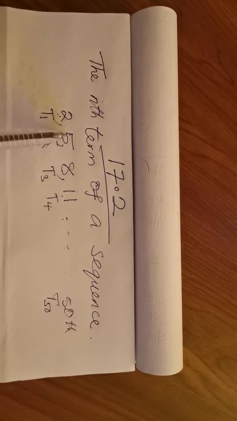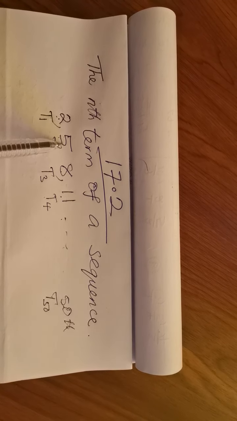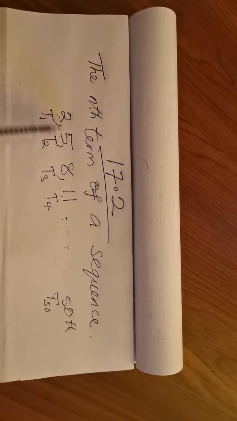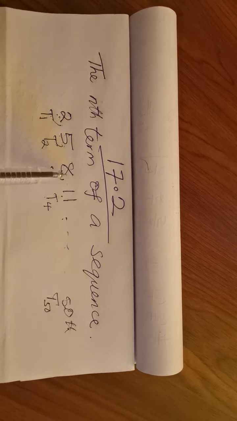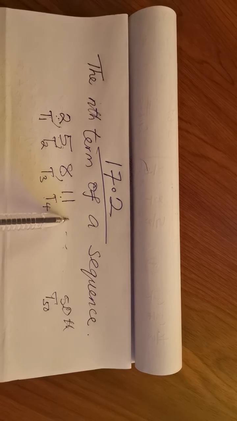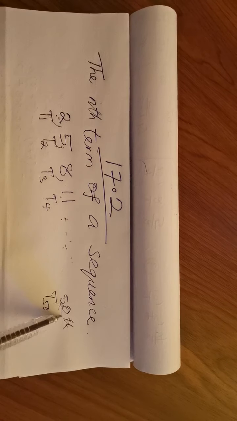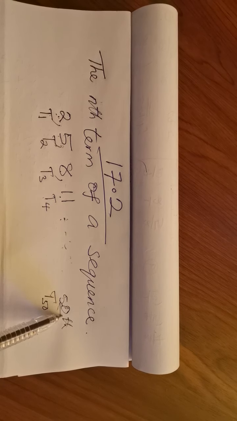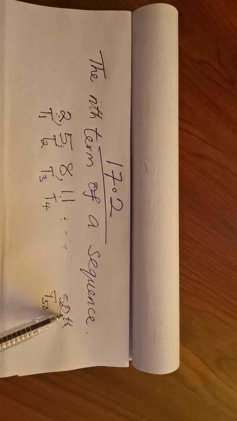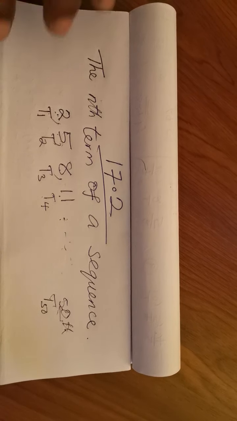How do we produce the numbers? We produce them by adding 3 each time. 2 plus 3 gives us 5. 5 plus 3 is 8. 8 plus 3 is 11. 11 plus 3 is 14. 14 plus 3 is 17. Can we keep adding 3 till we get to 50? It's so lengthy. So in this case, we look for a pattern which we use to find the highest number or term in the sequence. So that's for today's topic.